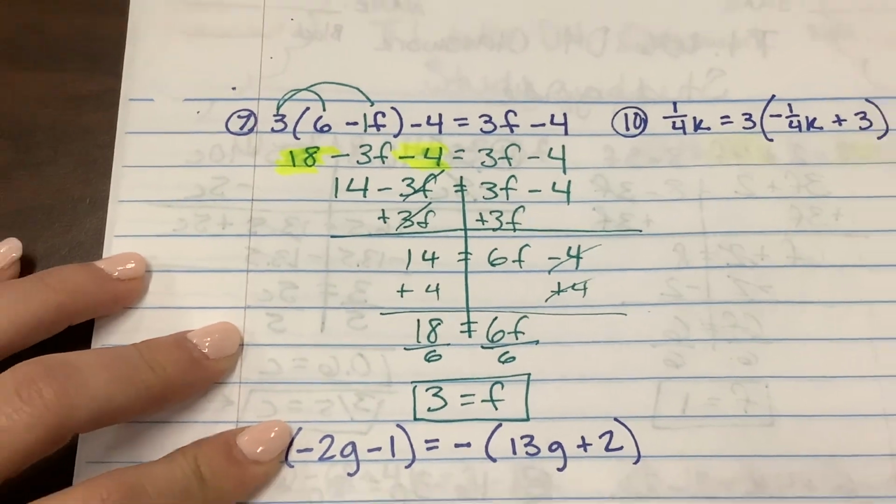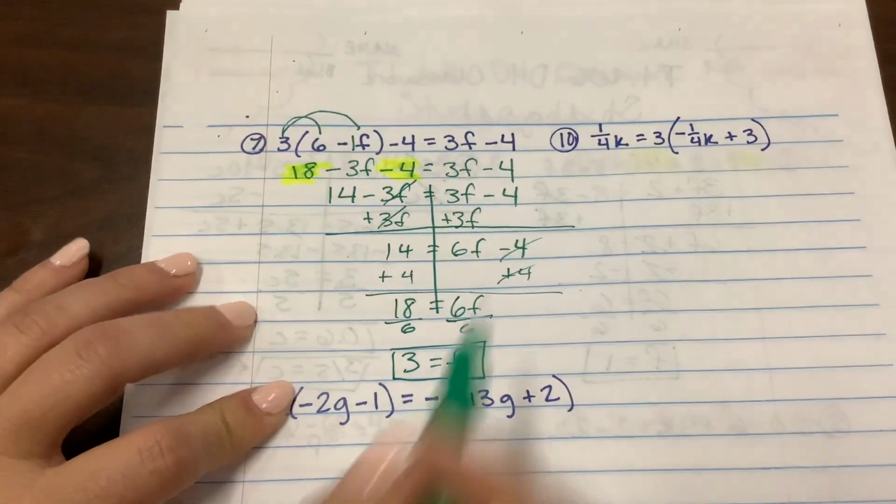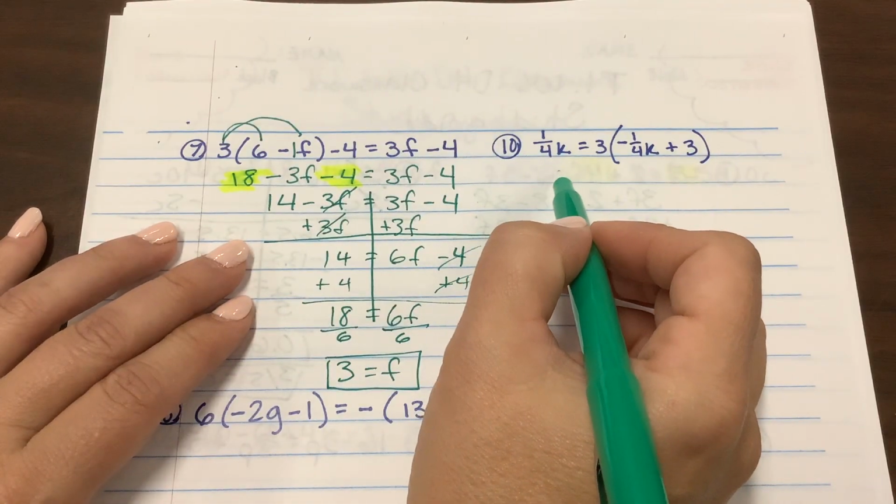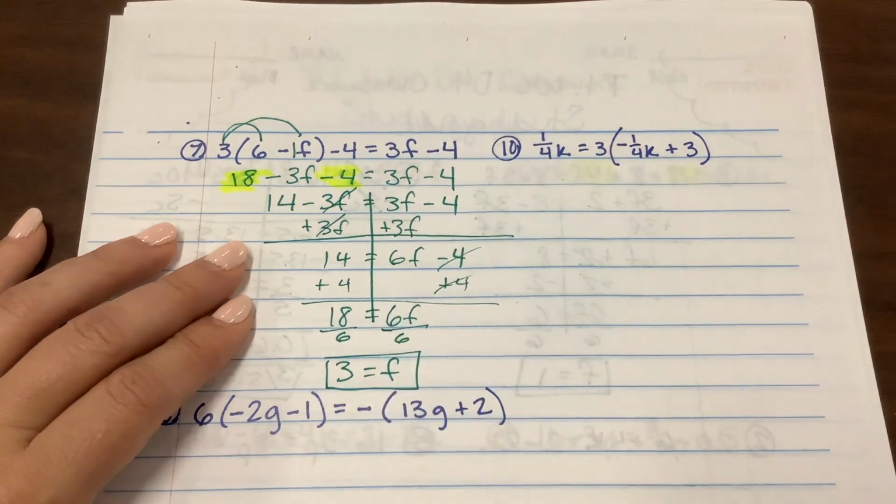Whenever you work these problems with fractions, we don't need to change them into decimals. They will work out evenly into whole numbers.